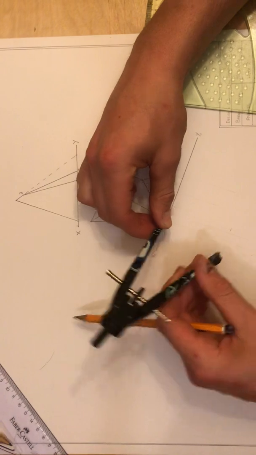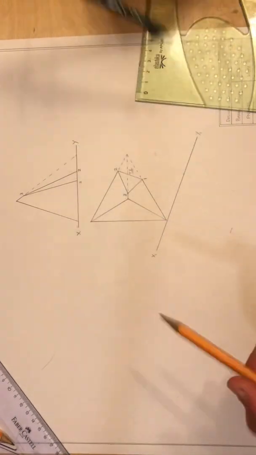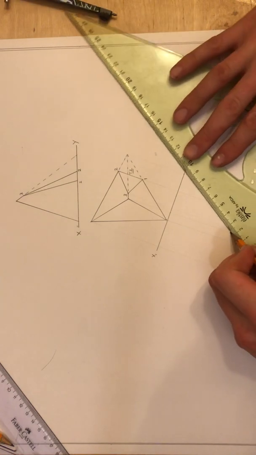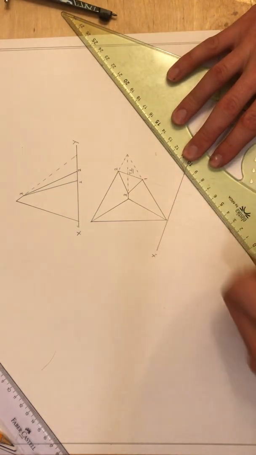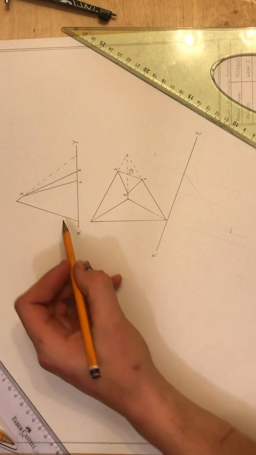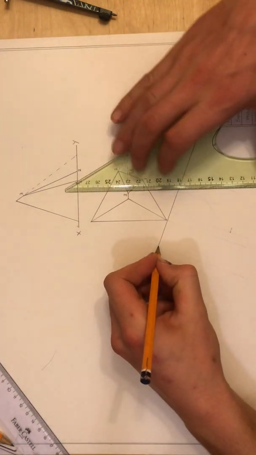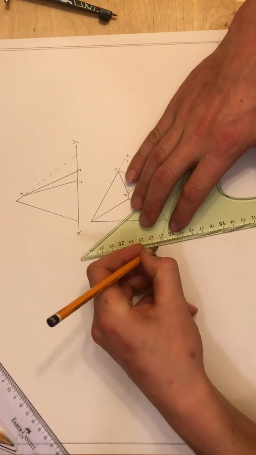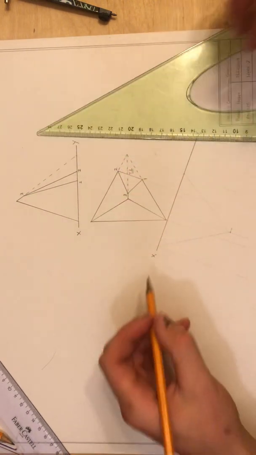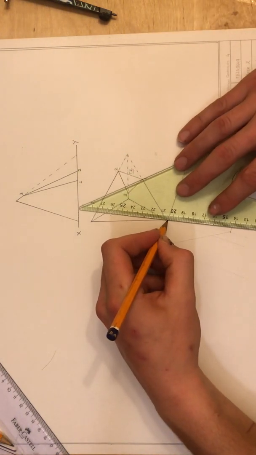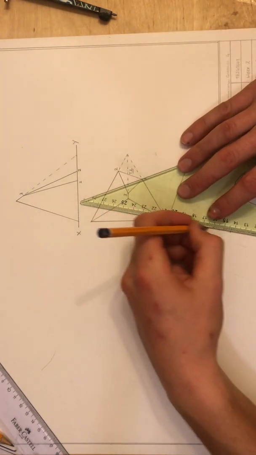Transfer this height on here. This is the point of our tetrahedron. I can join that back to here. I can join it back to this vertex, and I can also join back to this vertex, but this will be hidden detail in this view.